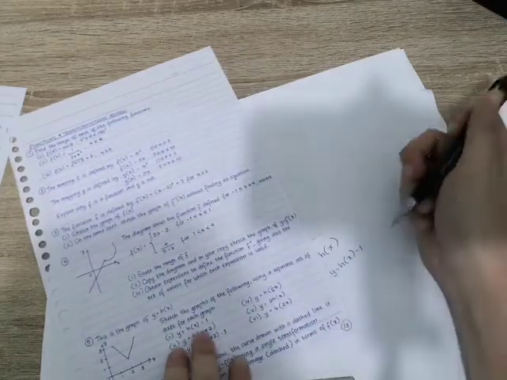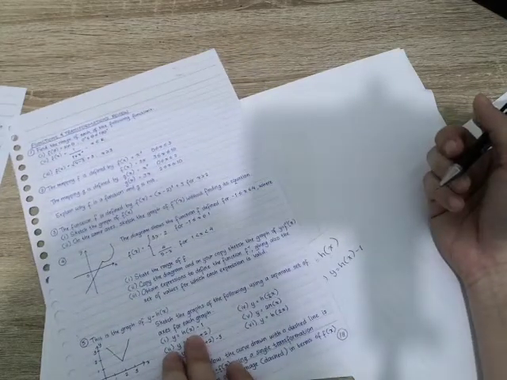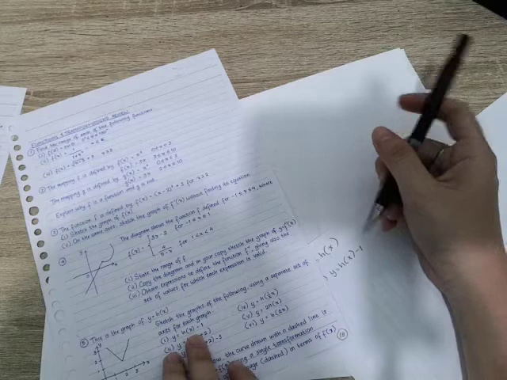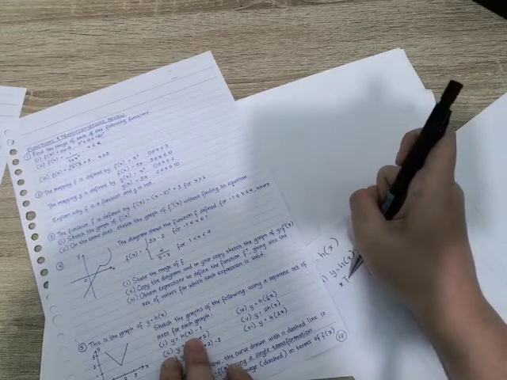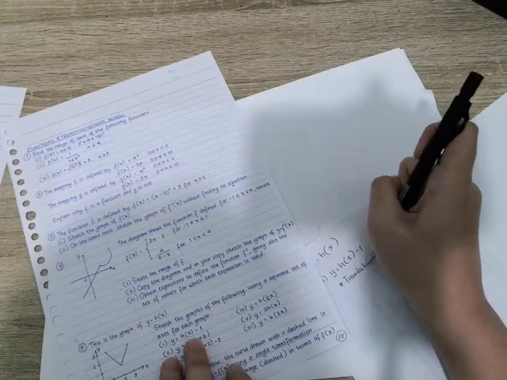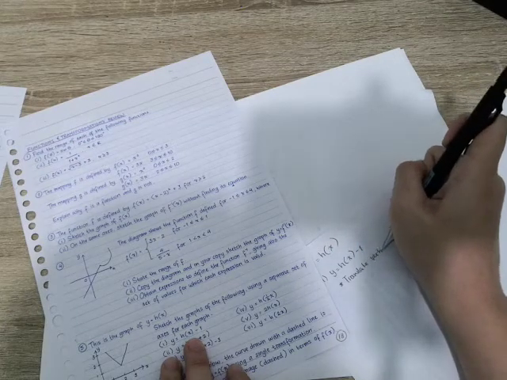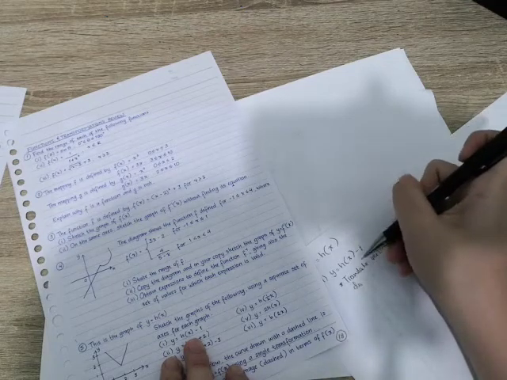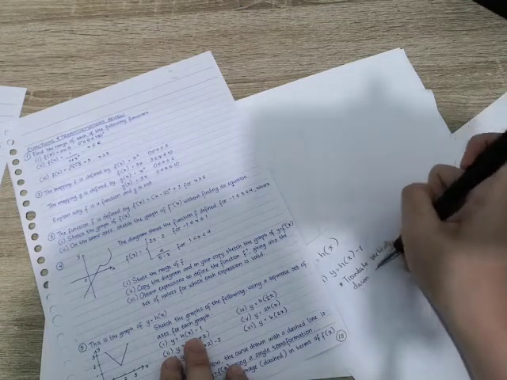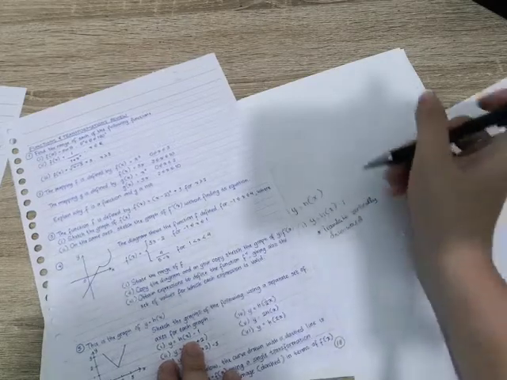Okay, for h(x) minus 1, you can check in the slide. It means we need to translate. It will be translated vertically downwards. Minus. Oh yeah, correct.